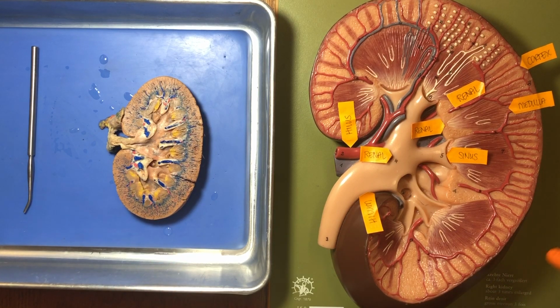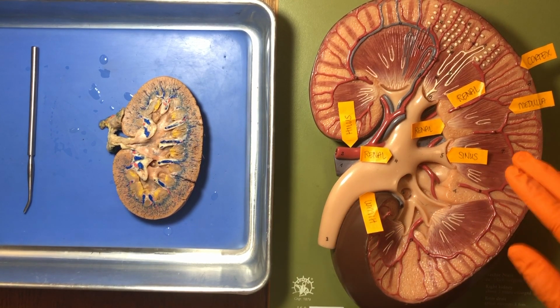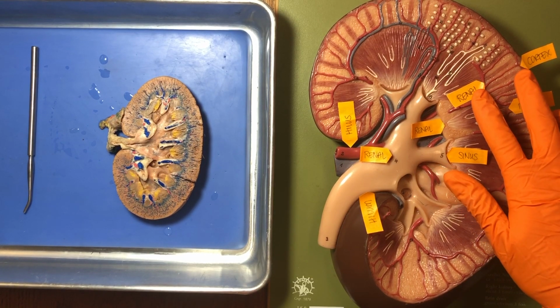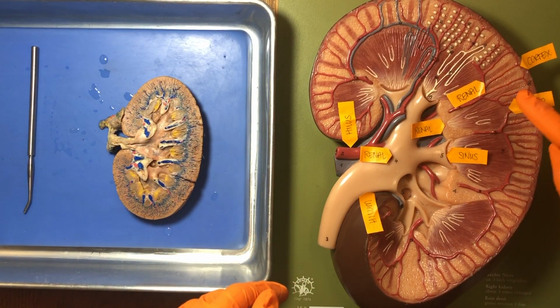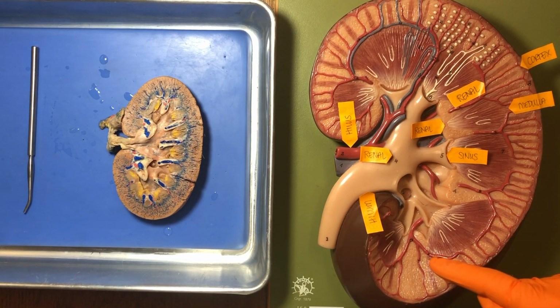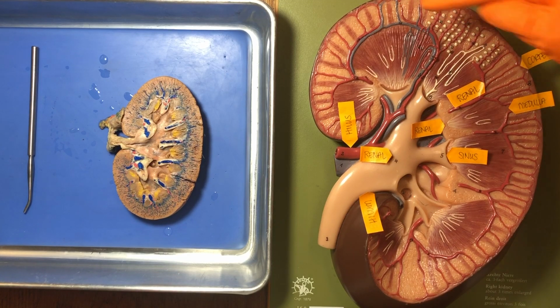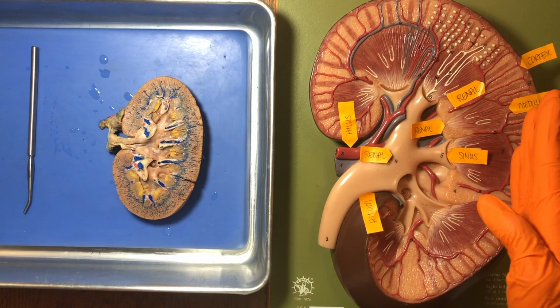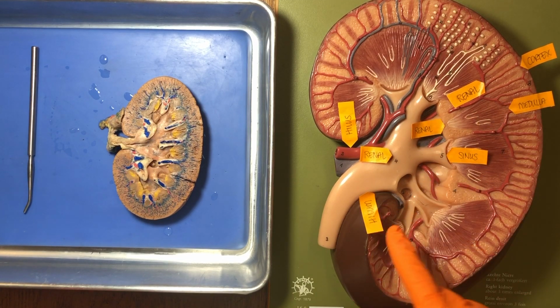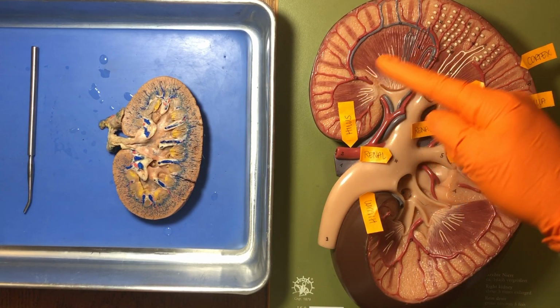Before I dive into the specific structures, it's really important we know the geographical regions of the kidney. So here I've used tape. If you just look between the arrows, that'll make more sense. This outer portion right here is the renal cortex. So this whole portion right here is the renal cortex. And then as we move medially, this section right here is the renal medulla.